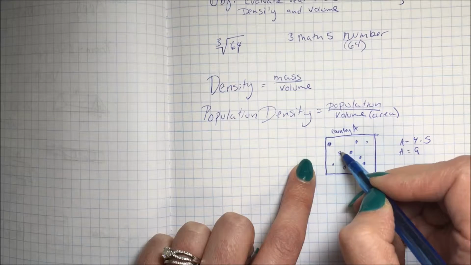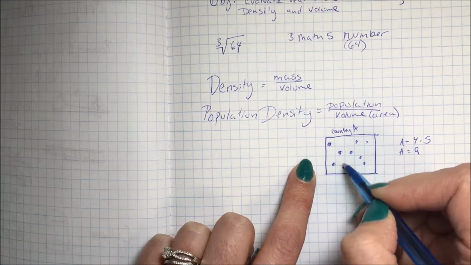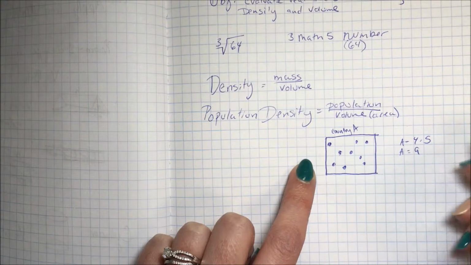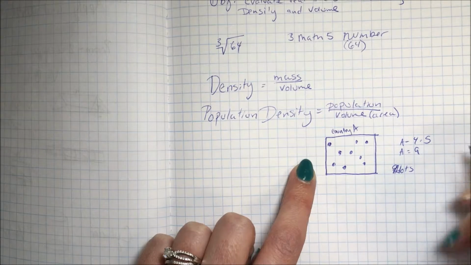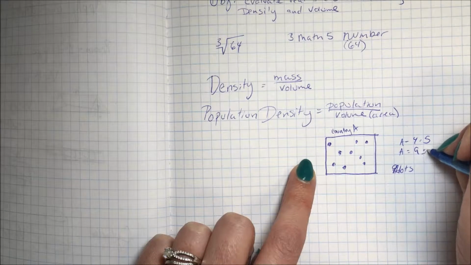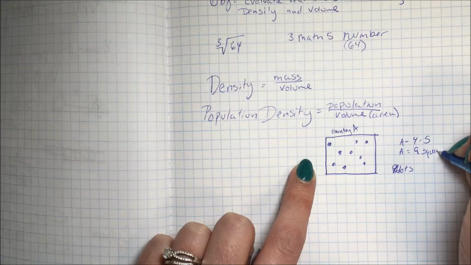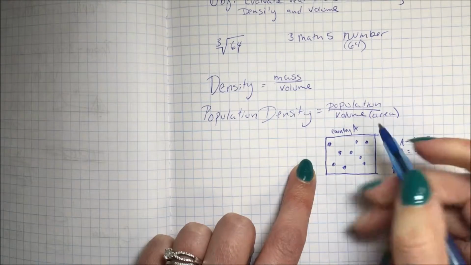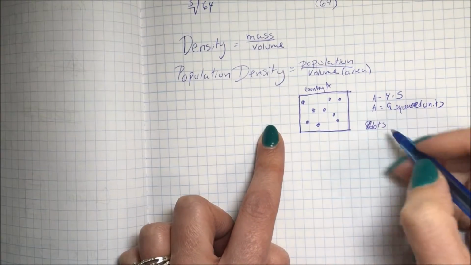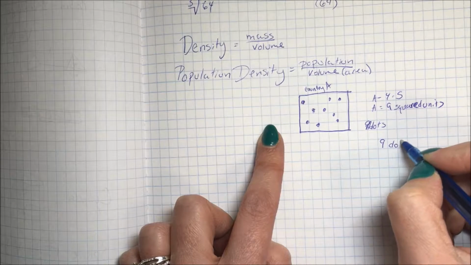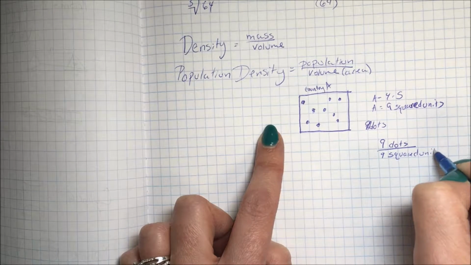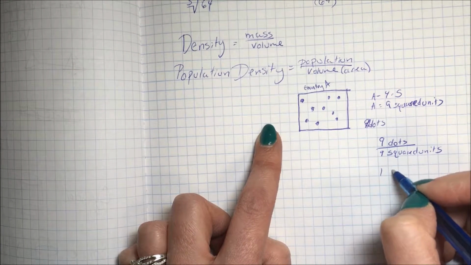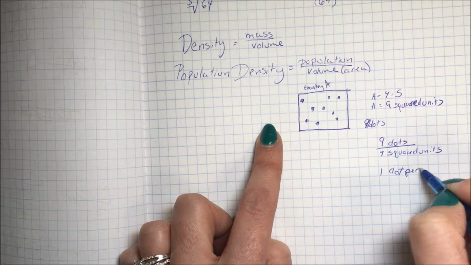And the number of people are all these little dots: 1, 2, 3, 4, 5, 6, 7, 8, 9. Nine dots. So the population density of this country would be the population, which is 9 dots, per 20 squared units, or approximately 0.5 dots per squared unit.